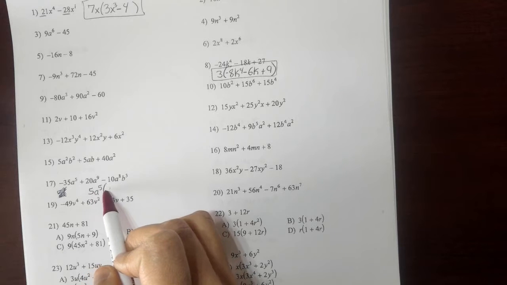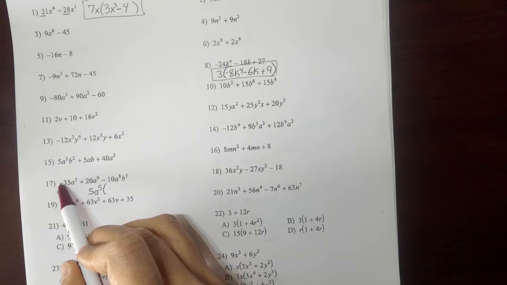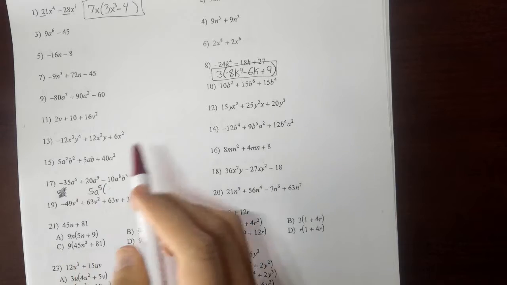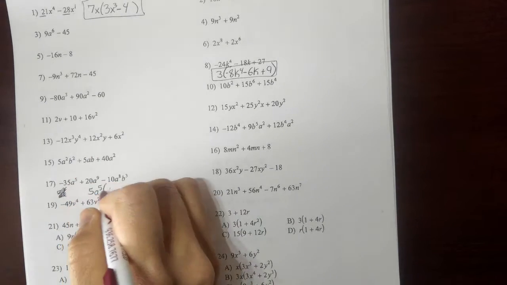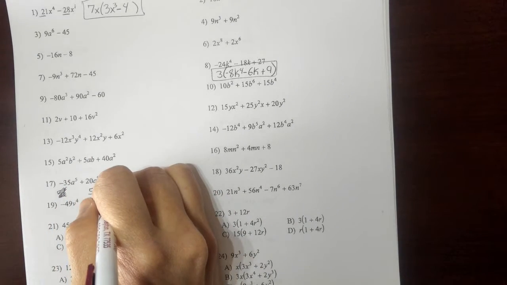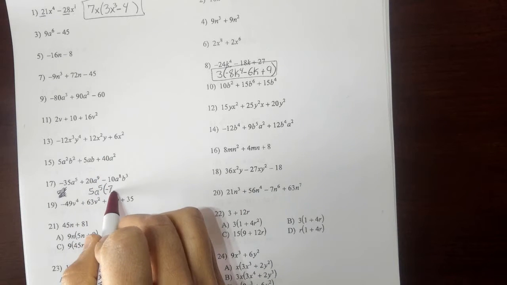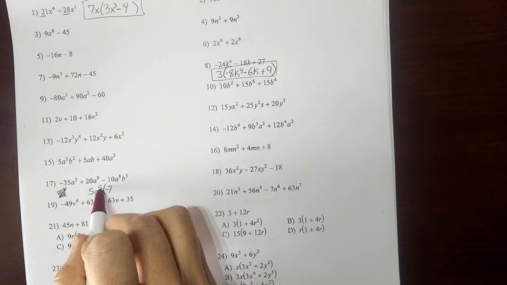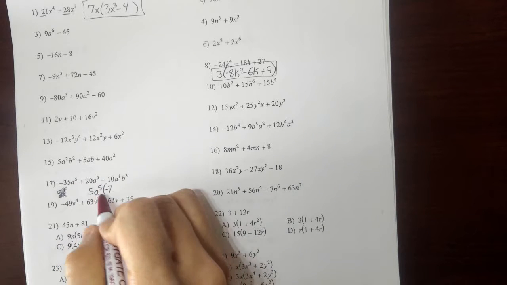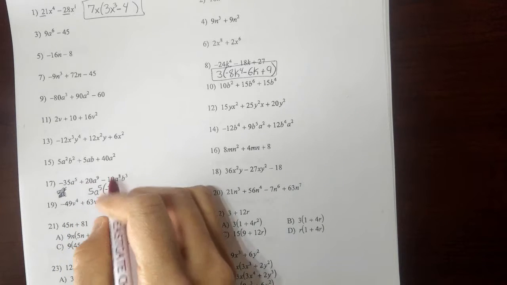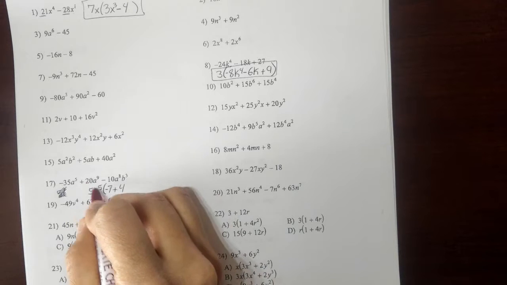So now I'm going to figure out what goes here. 5a to the 5th times what gives me negative 35a to the 5th? 5 times what gives me negative 35? That would be negative 7. And I don't put any a's because that's exactly how much is here. 5 times 4 would be 20.